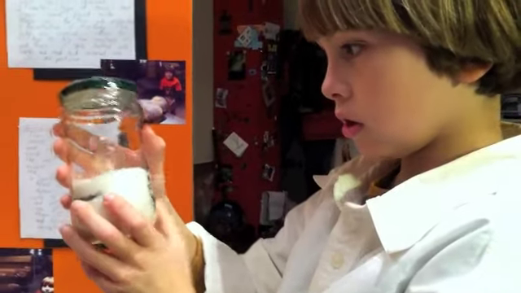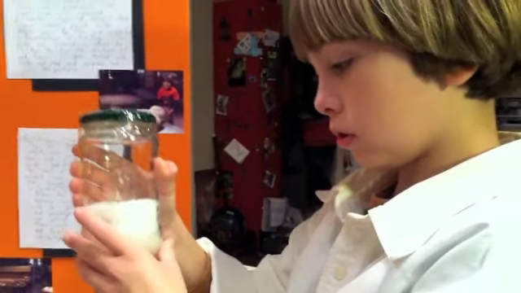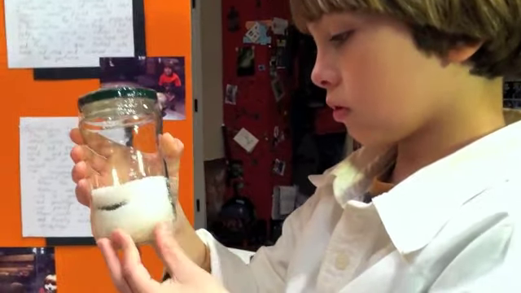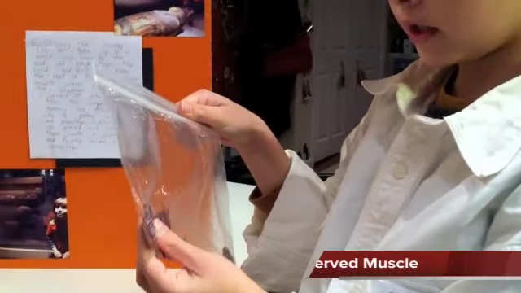How are you doing that, Professor? With the salt. We're covering it in salt and then letting it dry in the salt. If you want to take a close-up, you can. There. And then this is preserved muscle, also known as beef jerky.